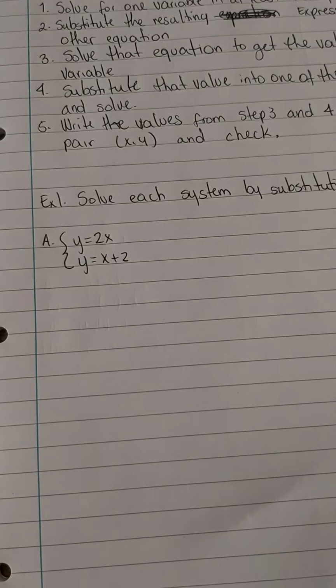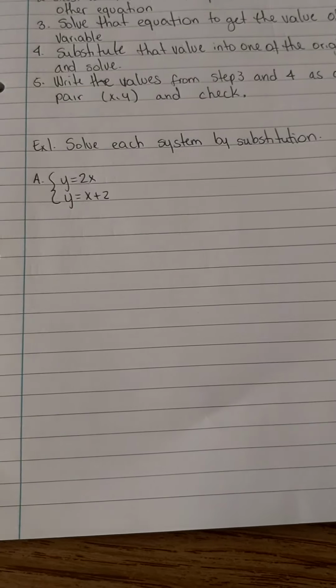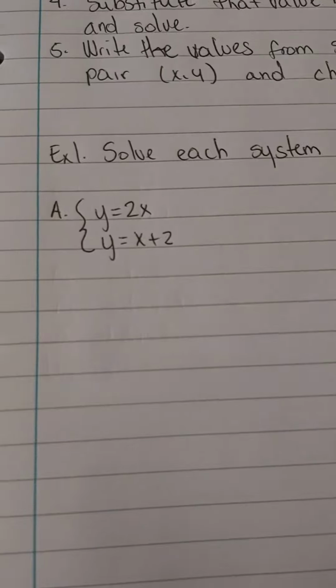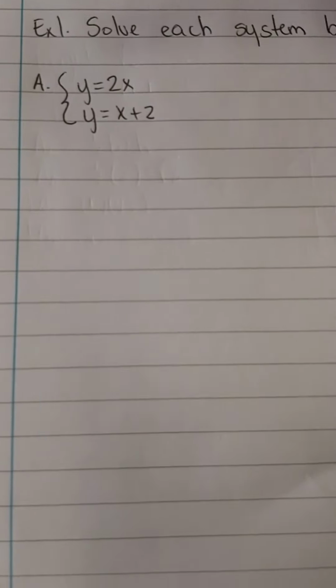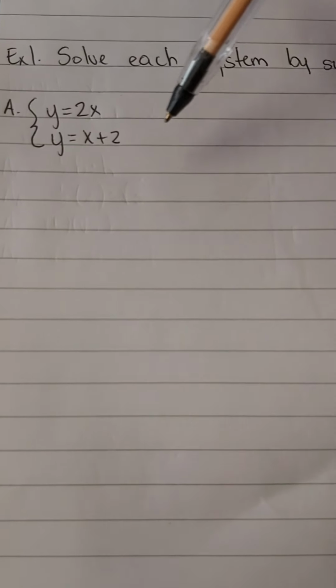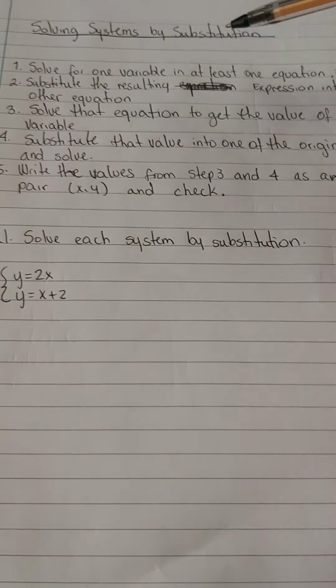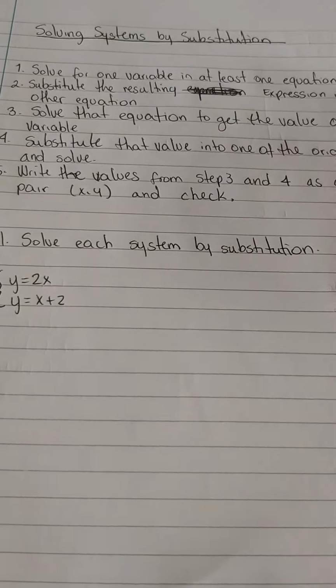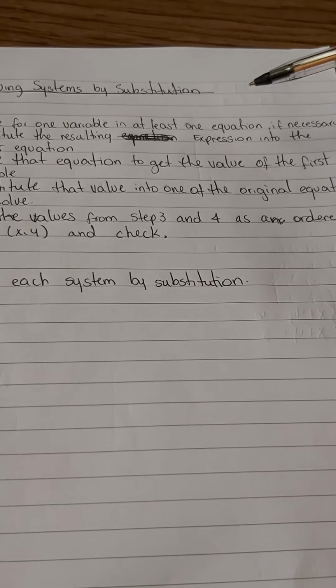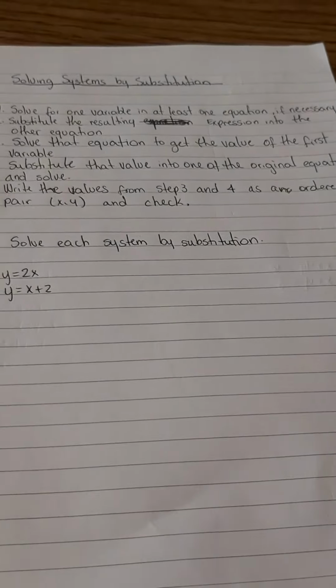So if we look at example 1. Example 1 says, solve each system by substitution. Part A, y equals 2x and y equals x plus 2. So if we follow the 5 steps that we have, step 1 says solve for one variable in at least one equation.